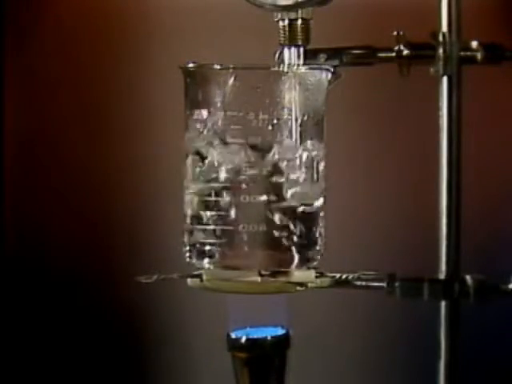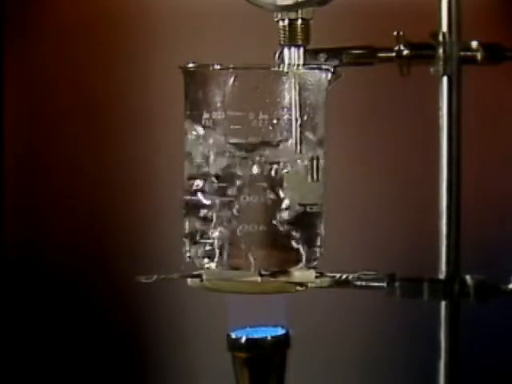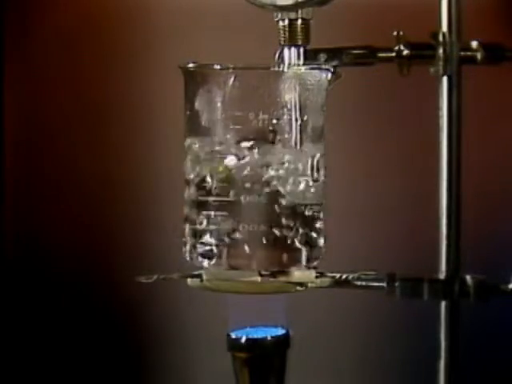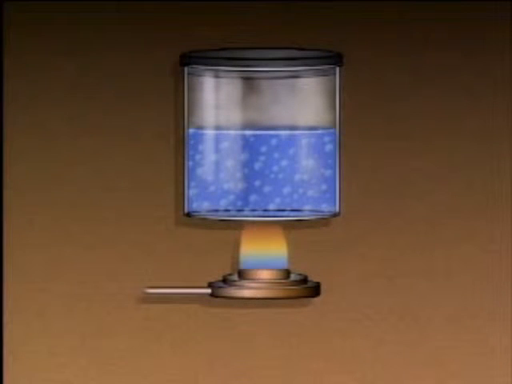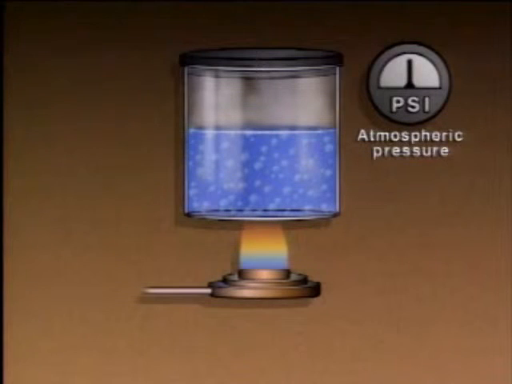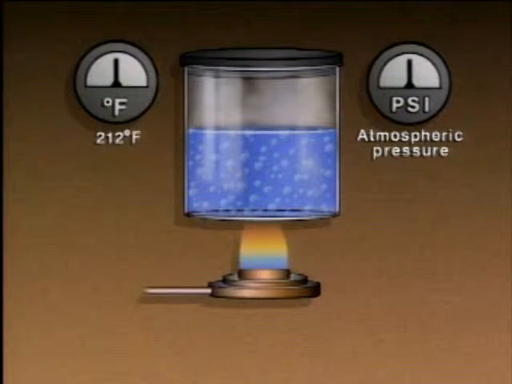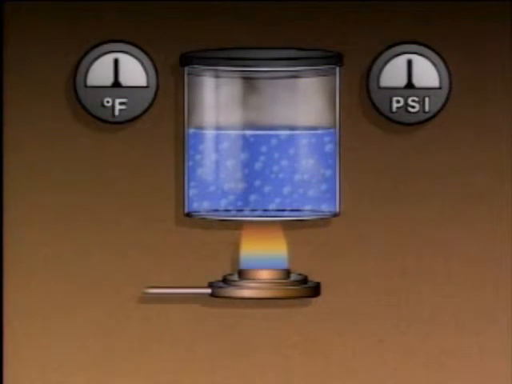The boiling point of a liquid is affected by temperature and pressure. To show how temperature and pressure affect boiling points, we'll use water as an example, but the same basic principles apply for all liquids. The boiling temperature of water is different at different pressures. For example, at atmospheric pressure, water boils at 212 degrees Fahrenheit. But at pressures lower than atmospheric, the boiling temperature decreases. At pressures above atmospheric, the boiling temperature of water increases.